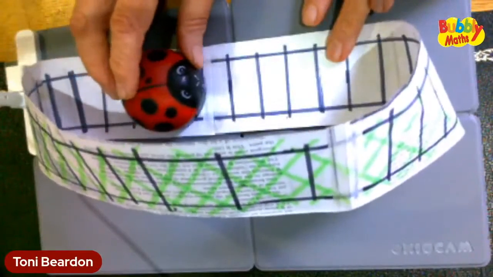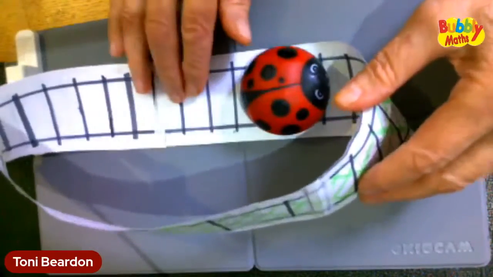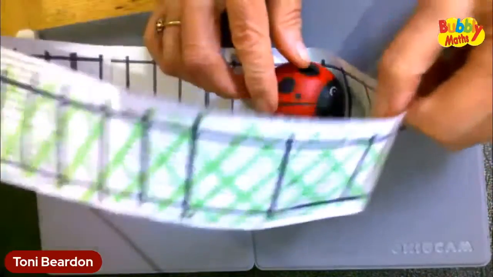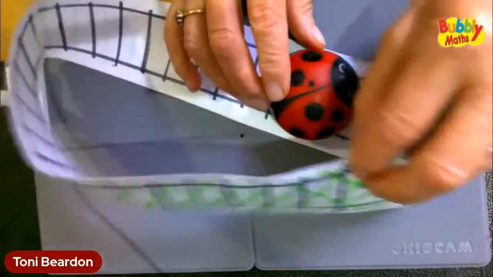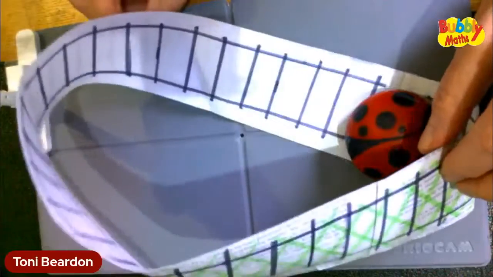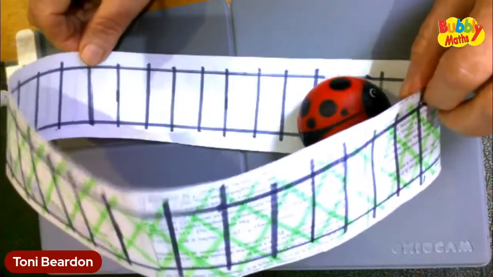Right, now can you see my little bug? He's moving on this railway track. He's going round on the inside of this track, right? And he can go all the way around. Keep going, little bug. It's not totally easy to just show you, but you can imagine. You can just see this ordinary loop. Now, this isn't a Mobius loop.